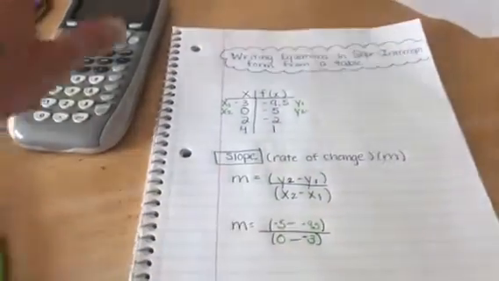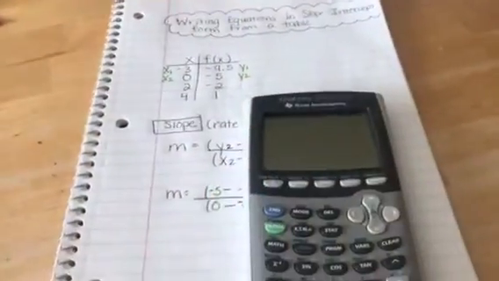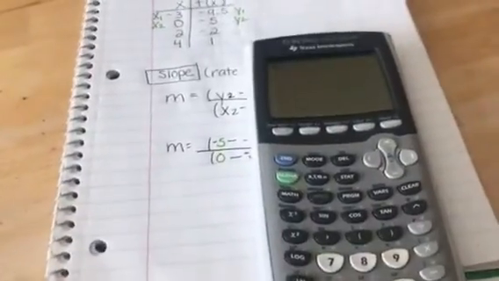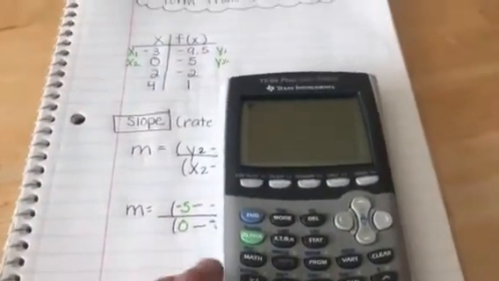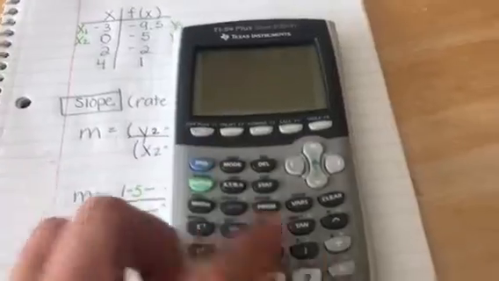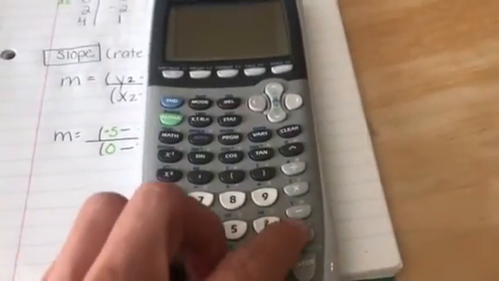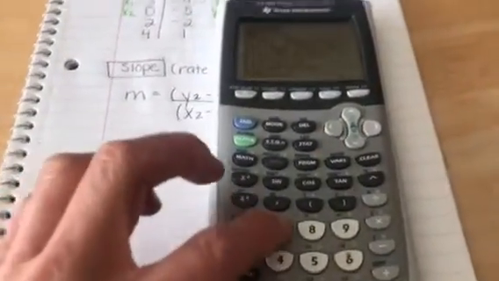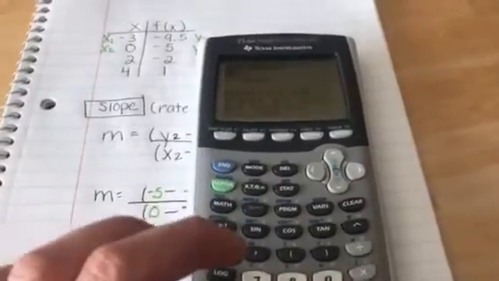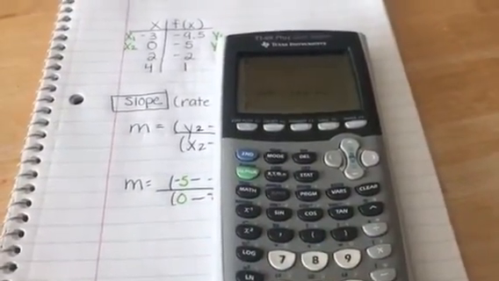All right, let's pull out our calculator, turn it on. Might be a good idea to reset your calculator. That's second, plus, 712, and it's reset.